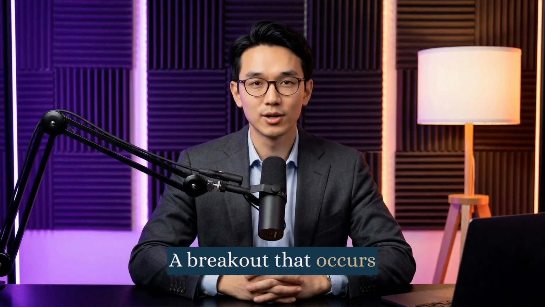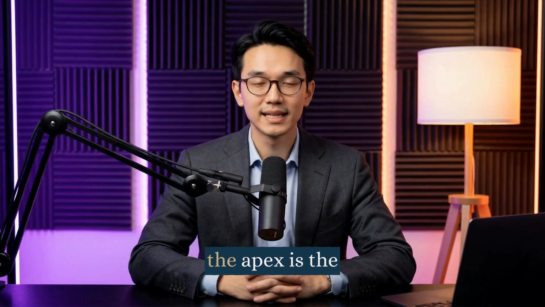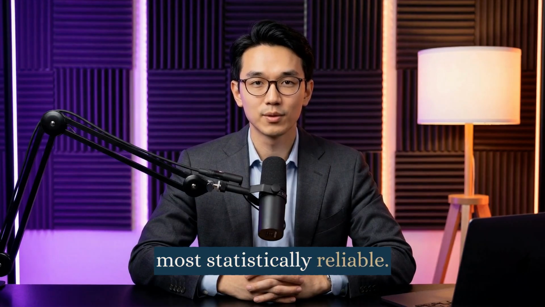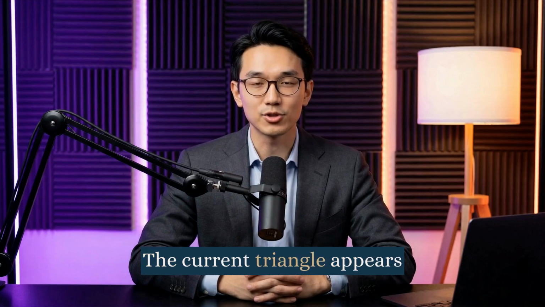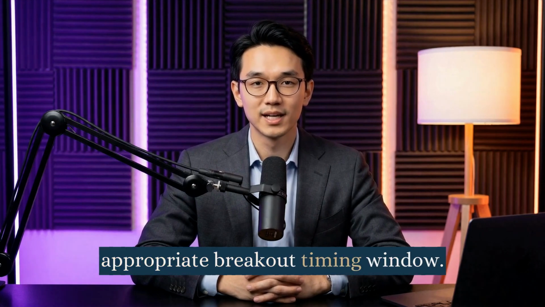Point 9 is time and the apex. A breakout that occurs roughly halfway to two-thirds of the way to the apex is the most statistically reliable. A breakout too close to the apex is often less significant. The current triangle appears to be in an appropriate breakout timing window.